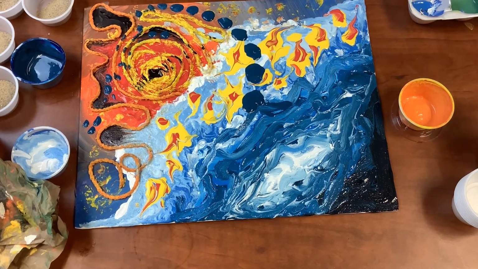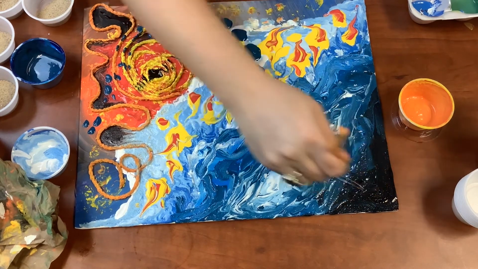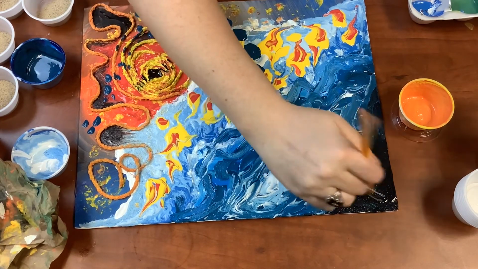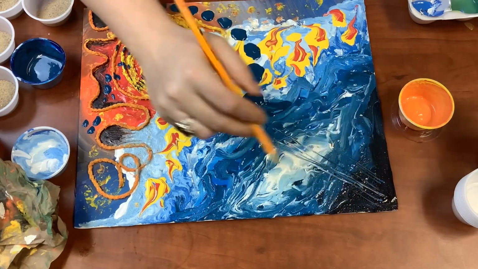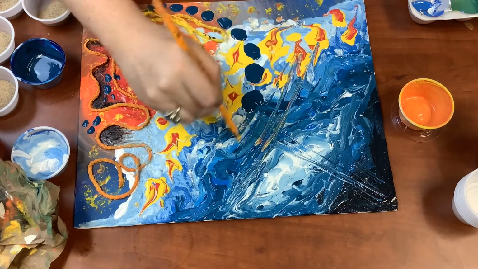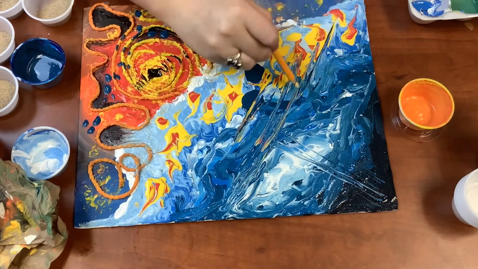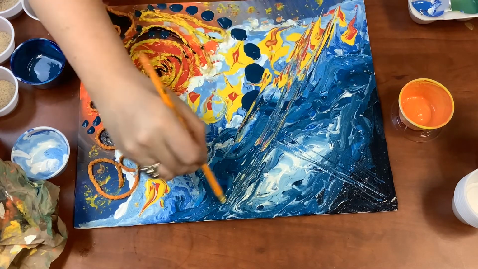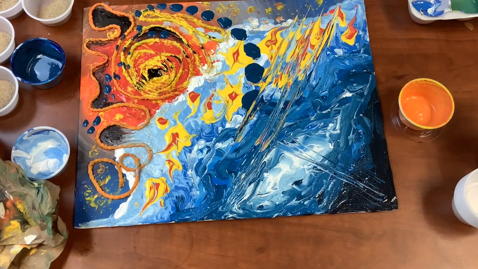Okay, so now that we have that there, what I'm going to do is take the end of the paintbrush and start to scratch across the surface like this, because I want to pull some of that this way. I want to start to create something that doesn't feel quite as fluid.